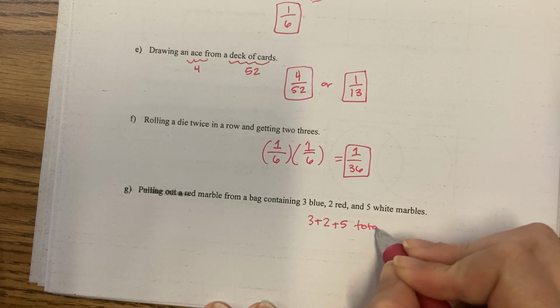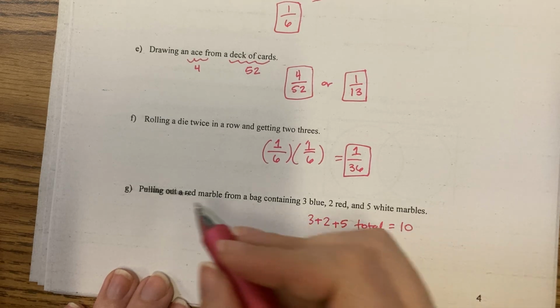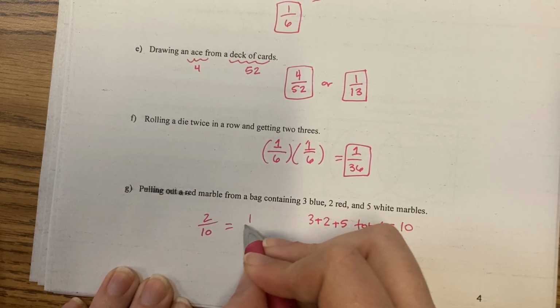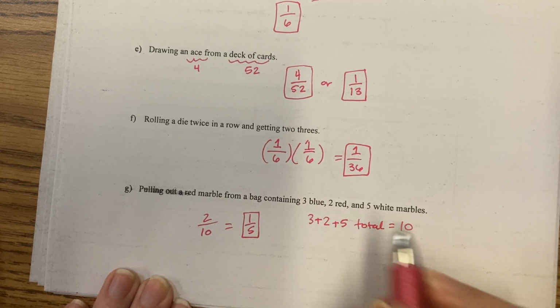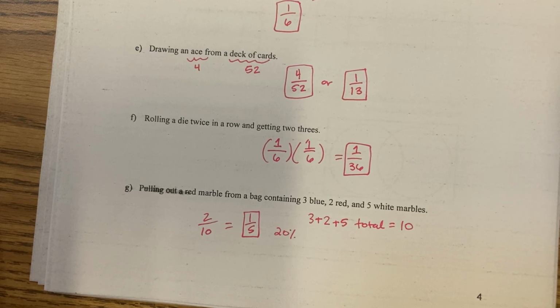So my total is 10 marbles in the bag. I'm reaching into the bag. There are 2 red out of the 10, which means I could get 1/5 chance. If you want a percentage, 20% chance that you get a red marble. You are more likely to get a white. If you have any questions, let me know.